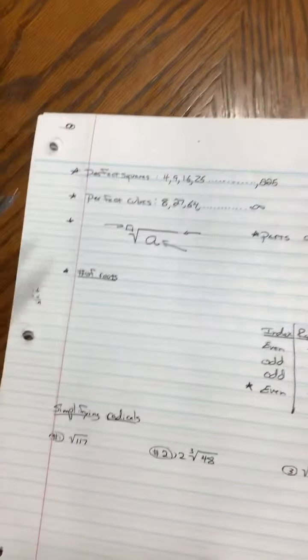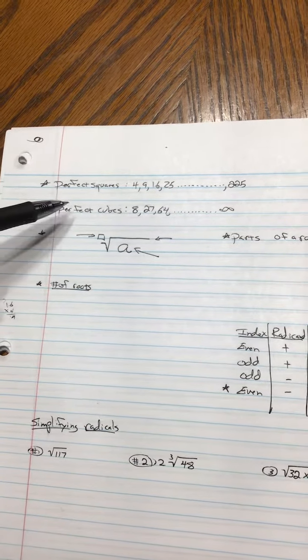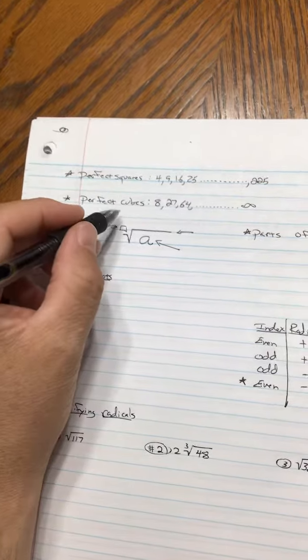So you want to have a good working knowledge of these right here, because these are going to be your best friend. You might even want to know your perfect fourths.